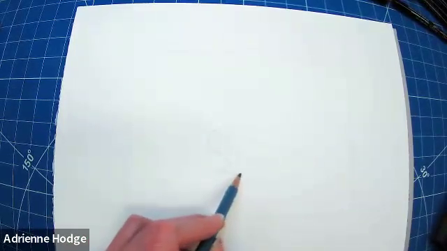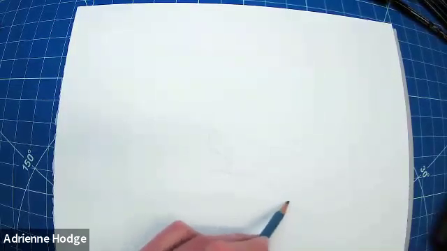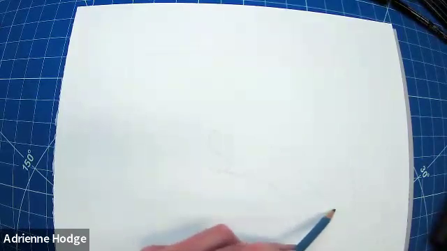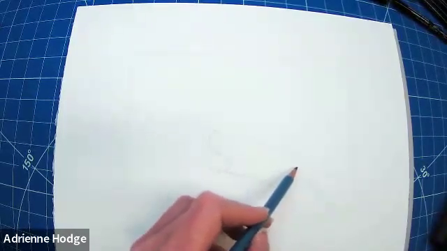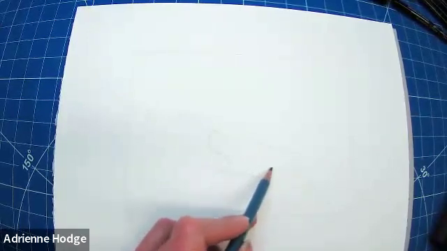I want to keep everything nice and light and soft. And if you can't see my pencil lines right now, just give me one moment and I will go over all of these with pen in just a bit. I just want to give myself the opportunity to erase here as I get started.